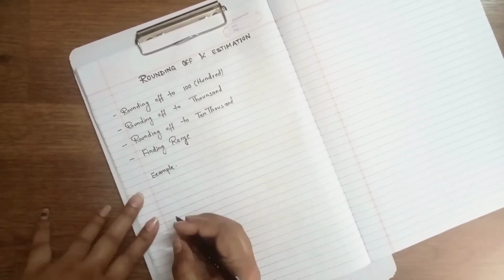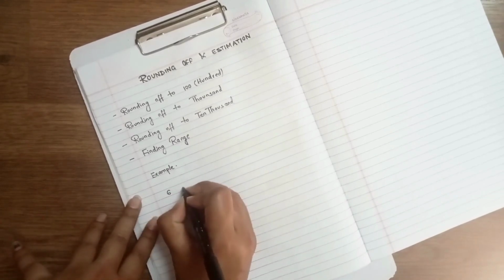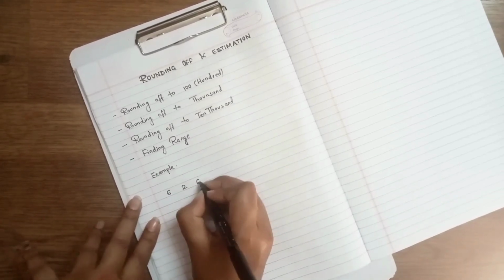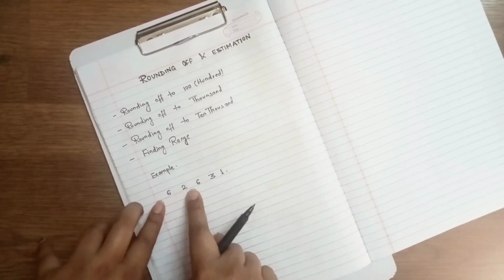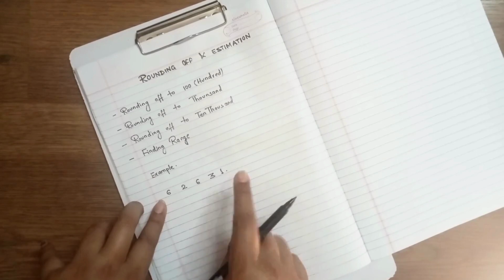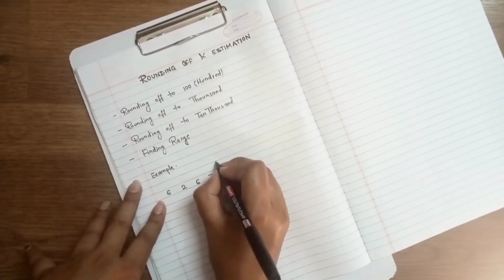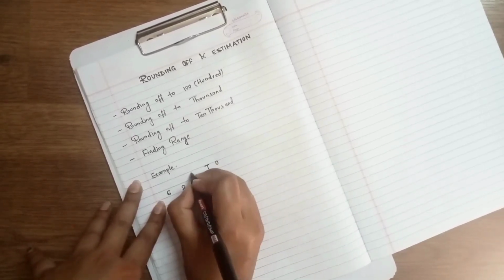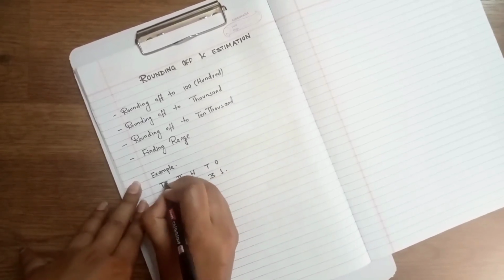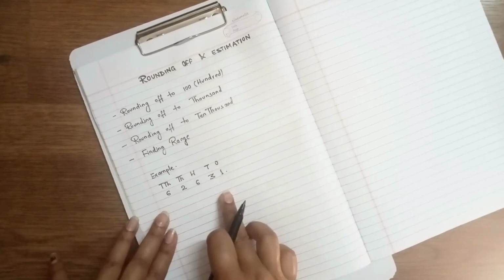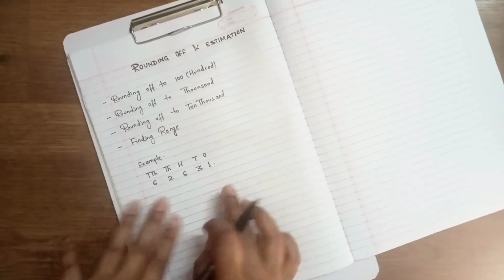We have this number 6, 2, 6, 3, 1. So the number we have is 62,631. So let's write the place values: ones, tens, hundreds, thousands, 10,000. So we have our place values here. Let's understand how the rounding off works.